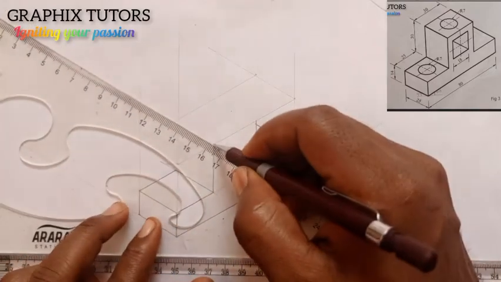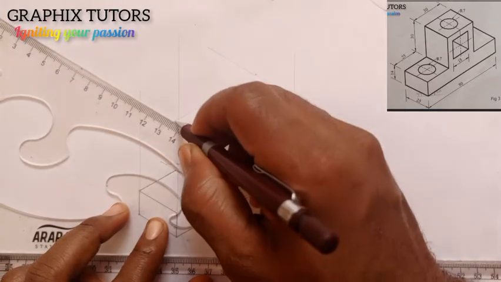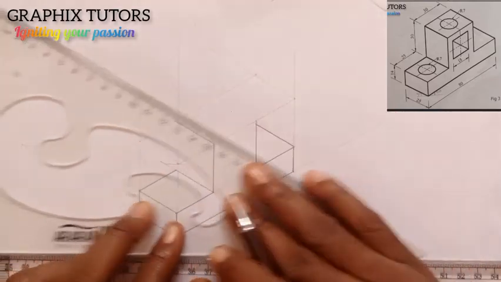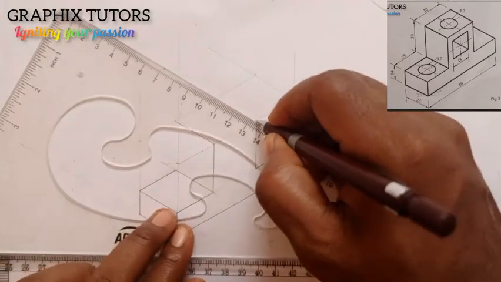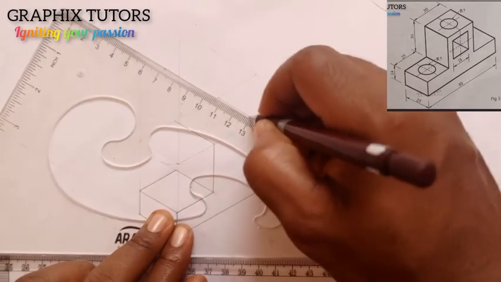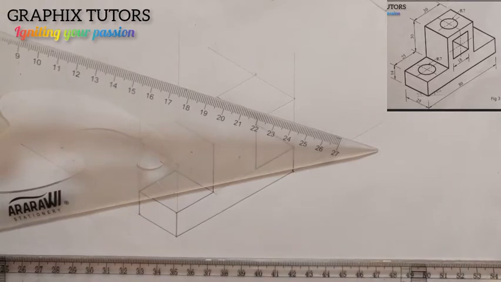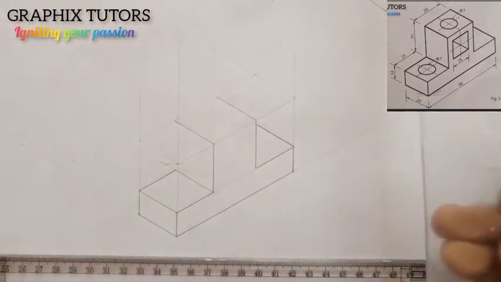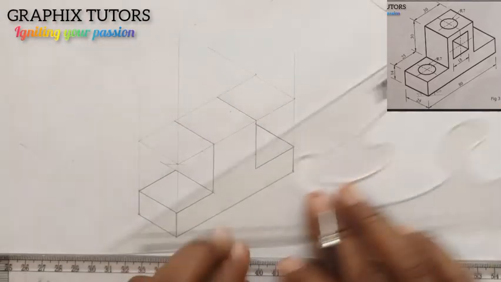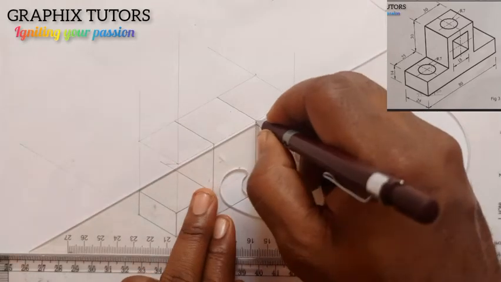Even at this point here, I'll close it up too. At this point here too, I'll close it up. And at this point here also, I'll close it up. I'm just replicating what I have on my diagram. Then here also, I'll close it up too.